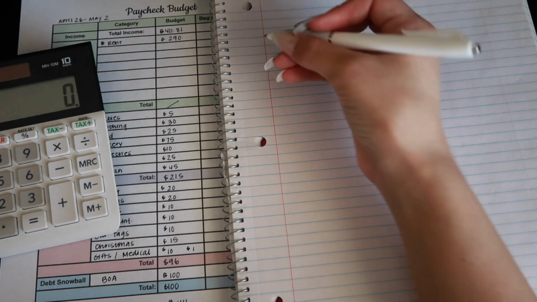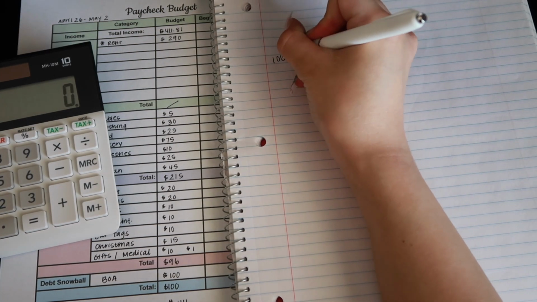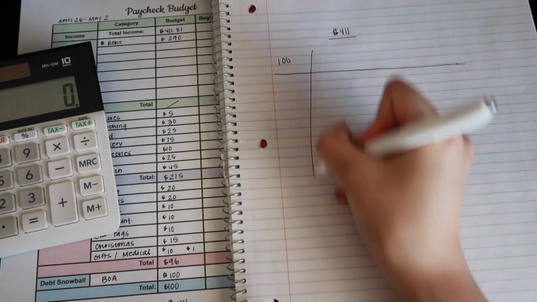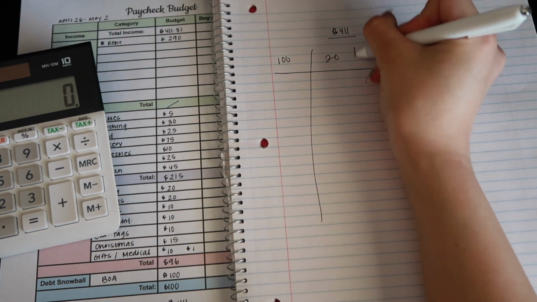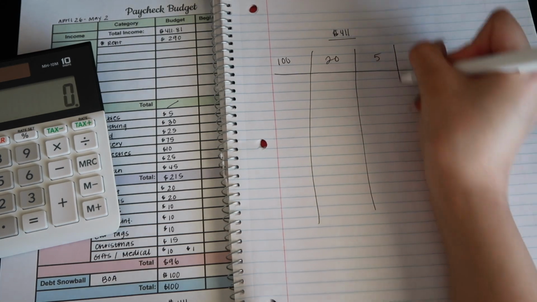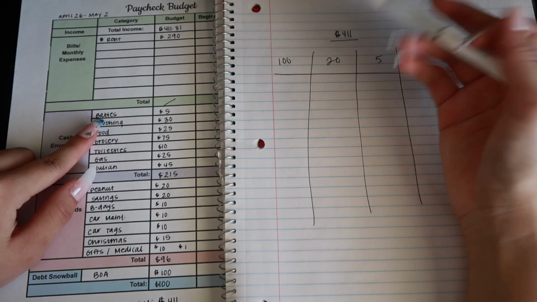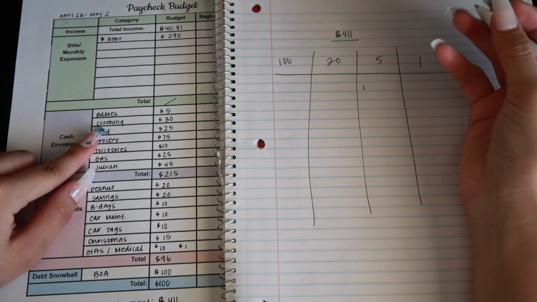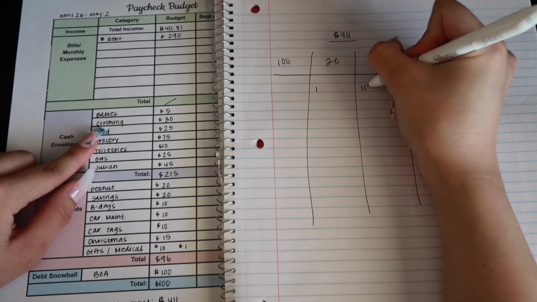So I'm just going to draw a quick table and go through each of my categories and figure out what I need. So for example, my fur babies get $5, so I need one $5 bill. For clothing, I budgeted $30, so I need a 20 and 2 5s.